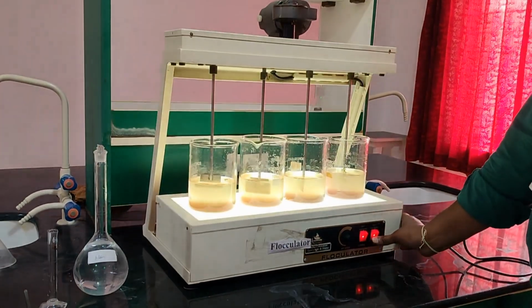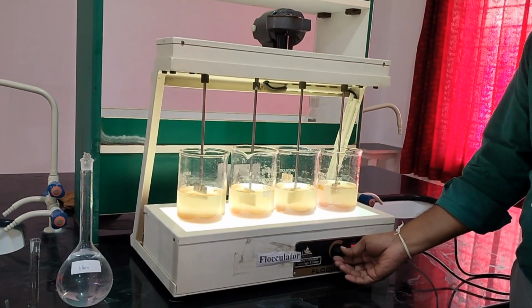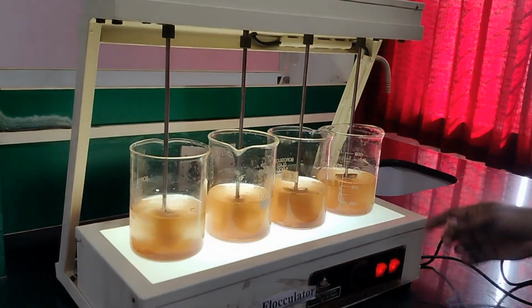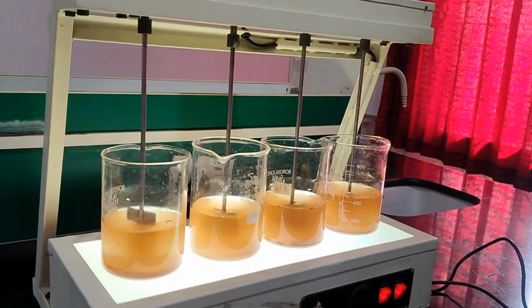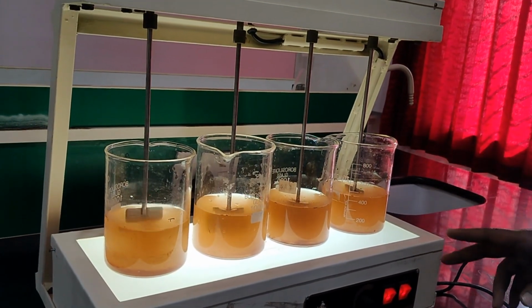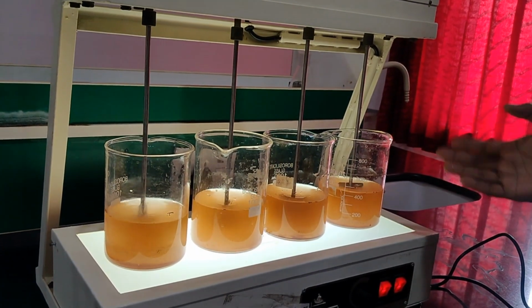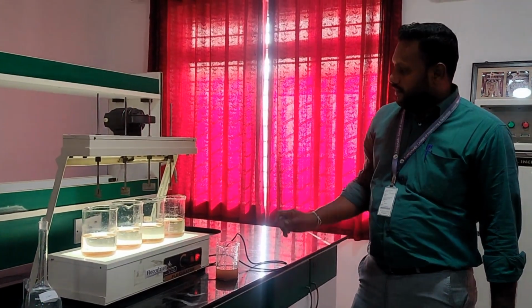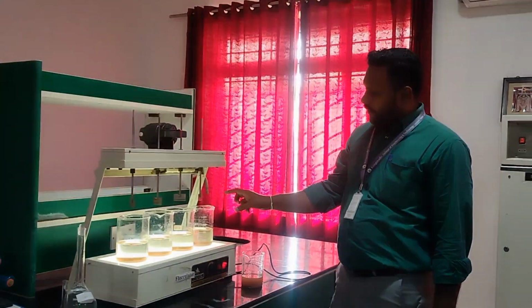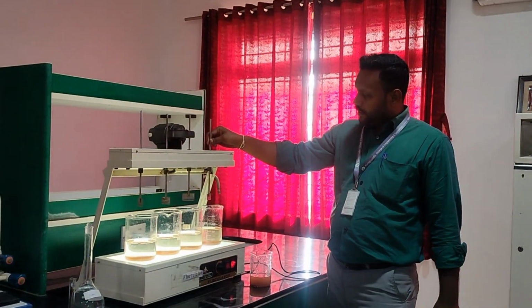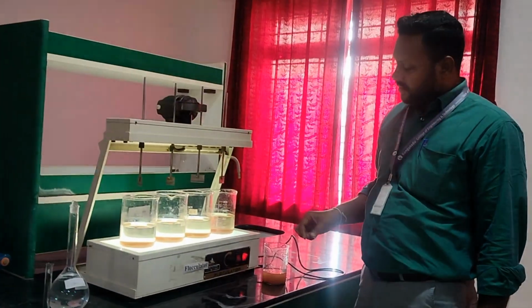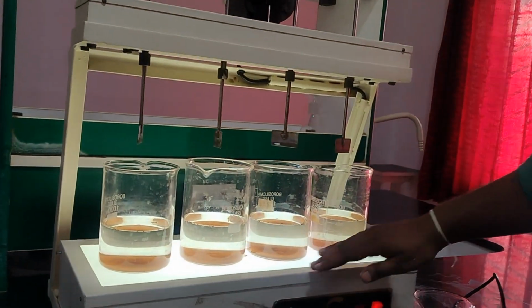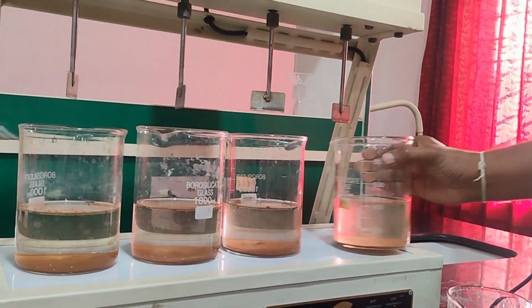Right, let me start, and I am keeping a speed of around 60 rpm. So let us leave it for 30 minutes, or after 15 to 20 minutes you can switch it off and wait for settling. So after 15 minutes of agitation, the blade has been lifted up, and let us watch the settlement of all the unwanted particles down in the water. Let me show you.